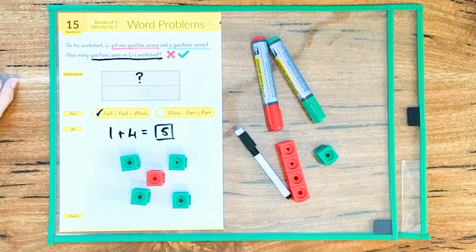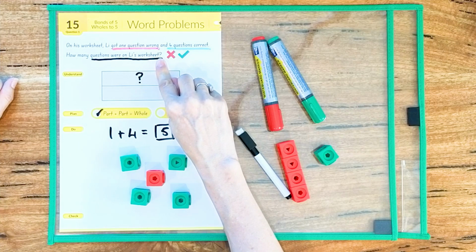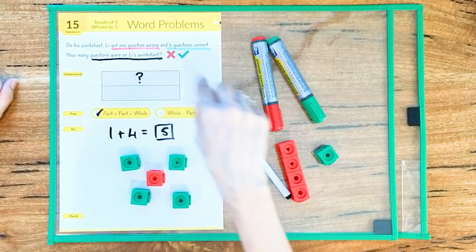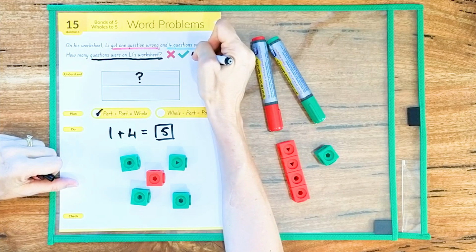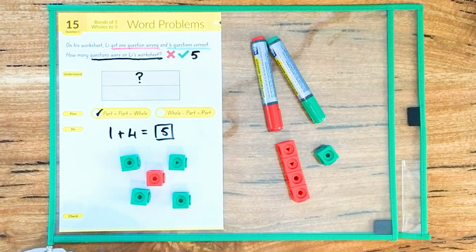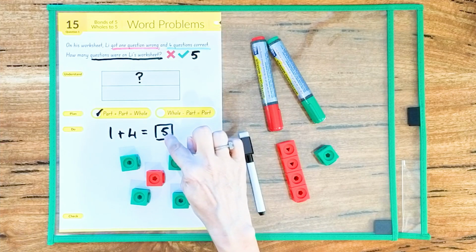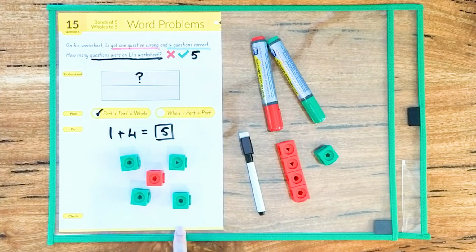The last thing I need to check is that I've actually answered the question. So I'll reread the question. How many questions were on Lee's worksheet? And I'll write it next to the question. There were 5 questions on Lee's worksheet. That makes sense because the 5 is the whole and it's the largest number.